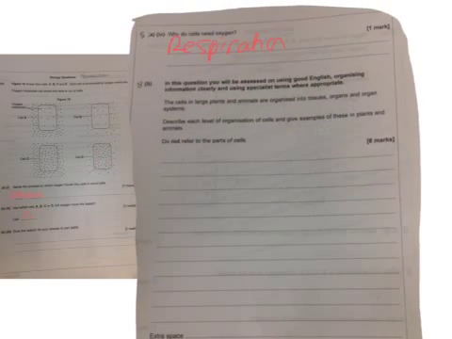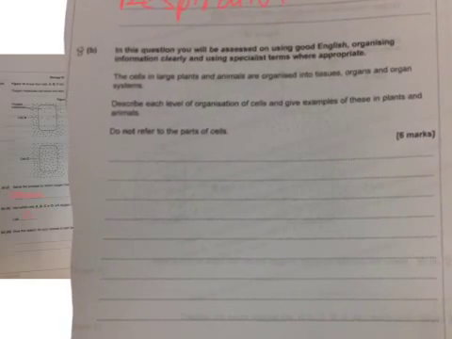For 8B, this one was a 6 marker, generally not answered very well. A lot of people either didn't attempt it, which isn't good enough. We need to be making sure we're at least putting something down, or they got the wrong end of the stick with the question. So let's read the question first and pick out the key bits.